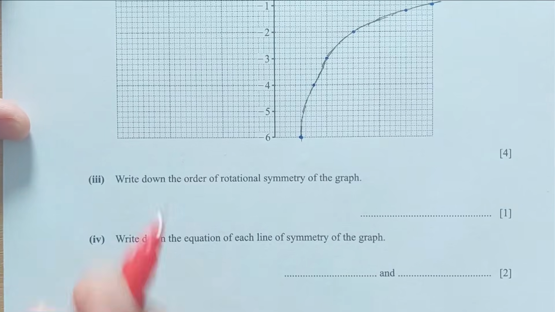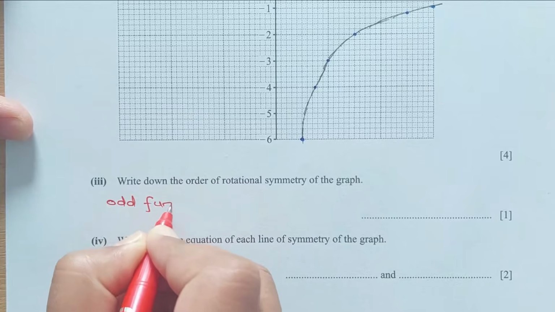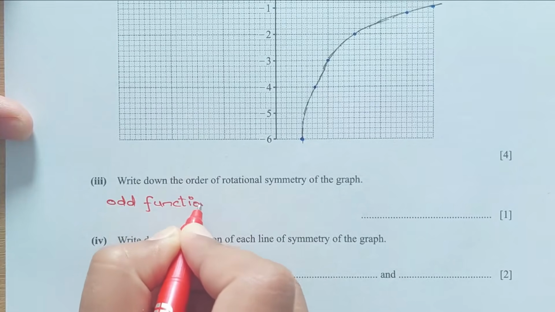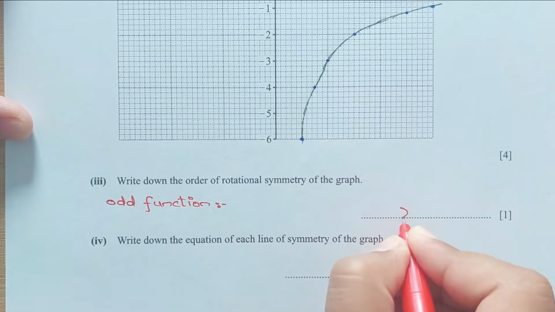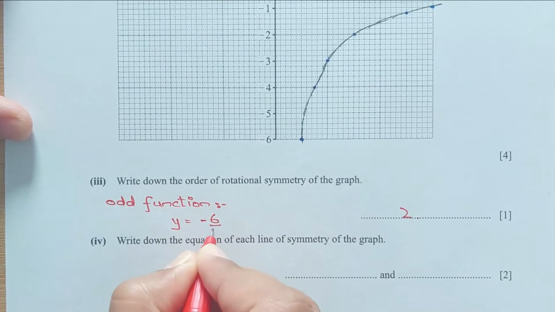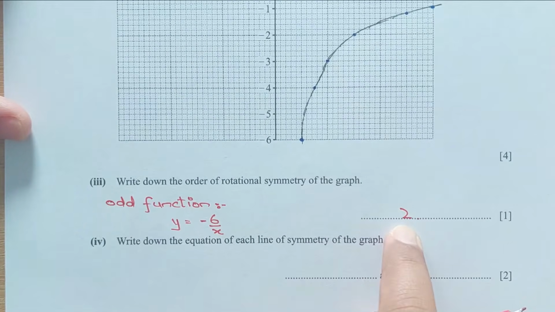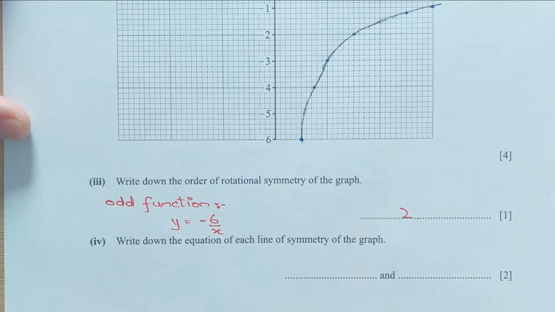For an odd function, the order of rotational symmetry is equal to 2. Since this is an odd function, we have y equals minus 6 over x. When you put x equals minus x, you will not get the function f of x, right? So this is an odd function. Its order of rotational symmetry is equal to 2.